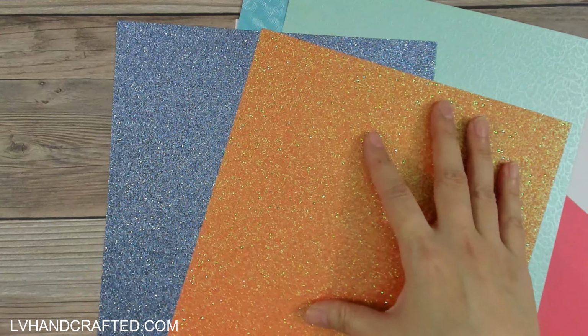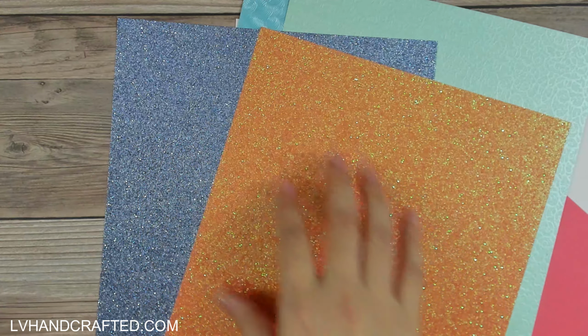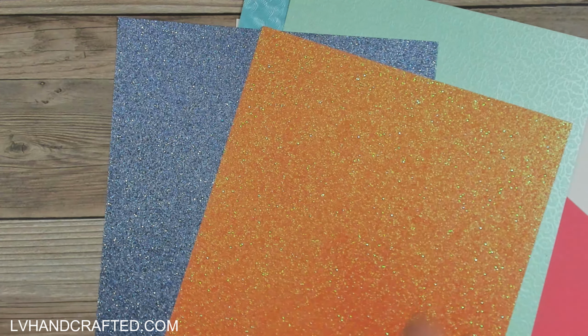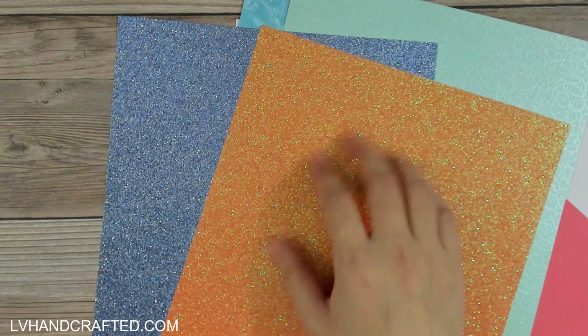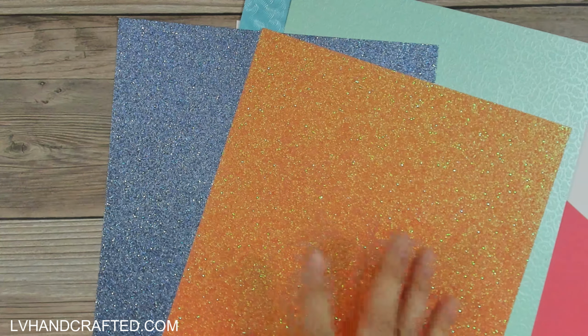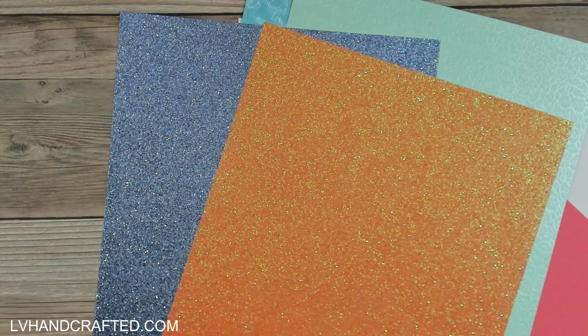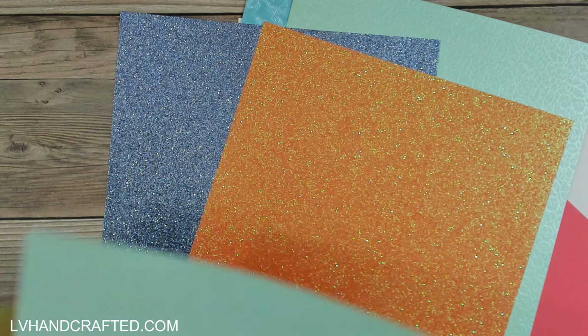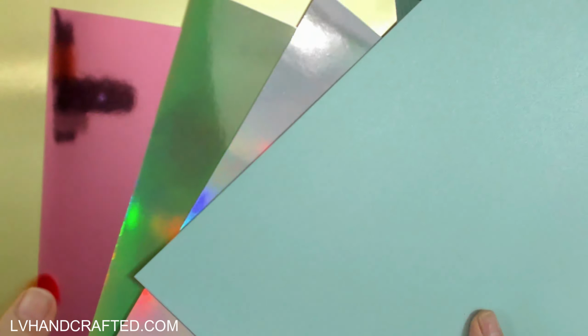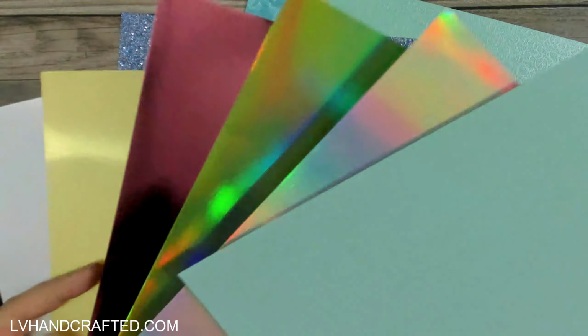Often there's a coating of sorts that helps to encapsulate that glitter so that it doesn't shed, it doesn't flake off. So those might have their own kind of look to them. Then there's a good variety of other specialty cardstocks, like you could have some very glossy, high shine mirror cards. So like you can see how reflective this one is.